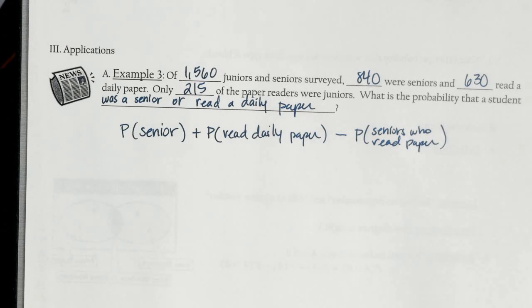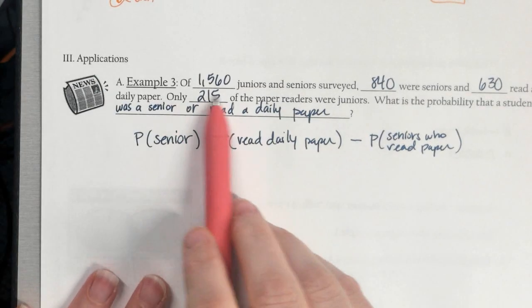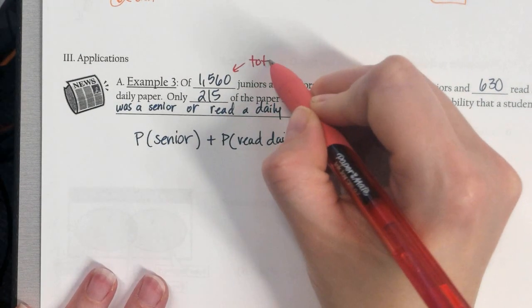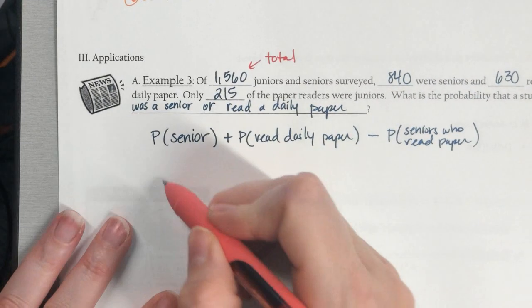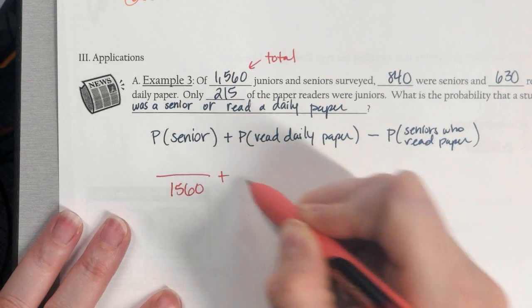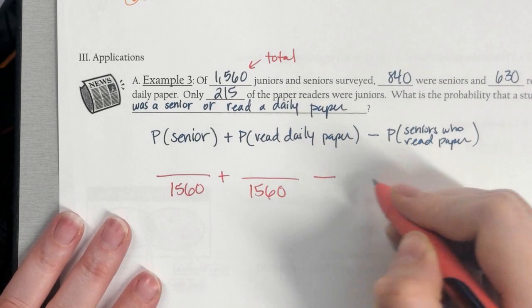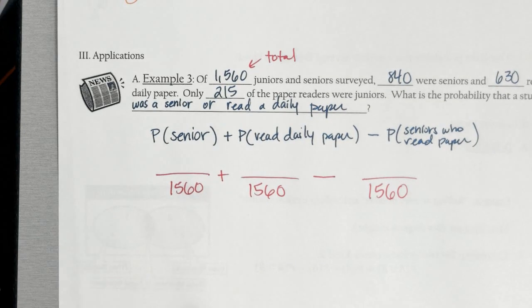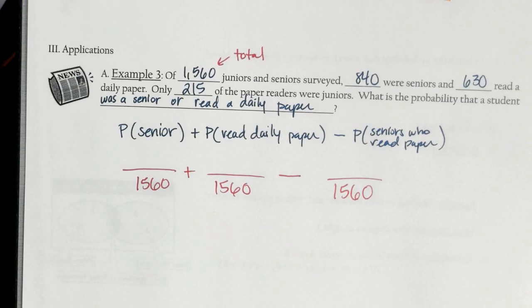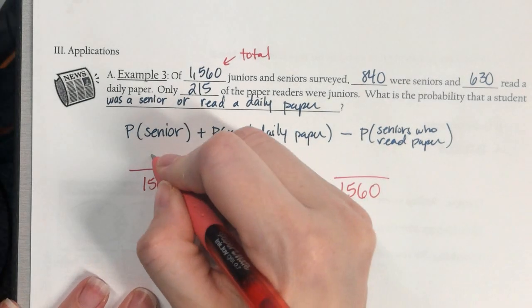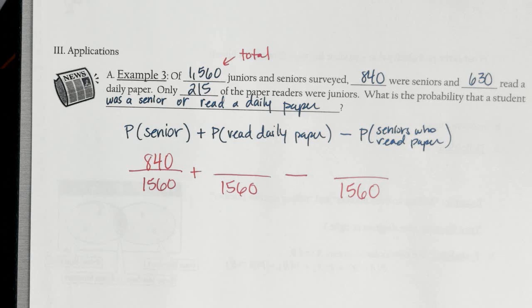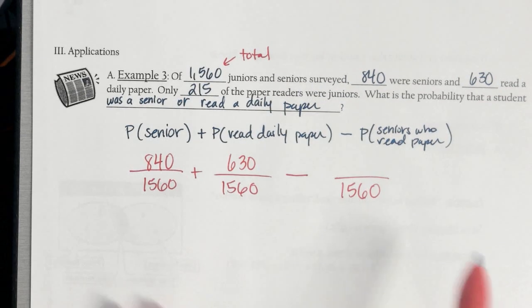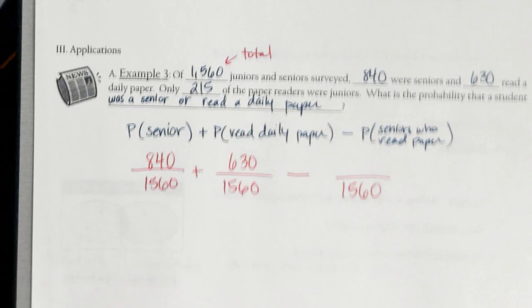Okay, now they do tell you the total number of students, right? So this is going to be your total number, so this is going to be your denominator. And it's going to be your denominator for every single one. So the 1560 minus, and then on the bottom you have the 1560s. Are the number of seniors identified in the problem? Yeah, how many? Yeah, 840. So that we can plop right in there. What about the number who read a daily paper? 630.